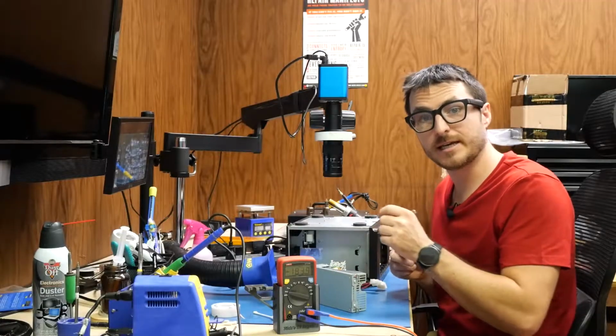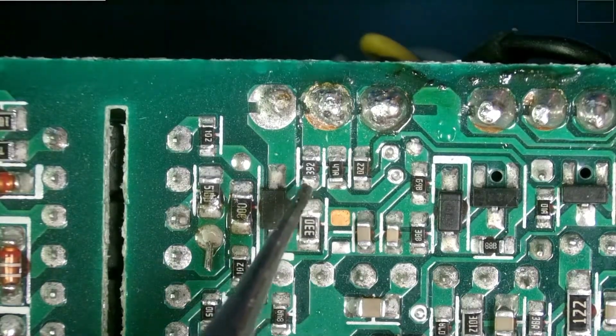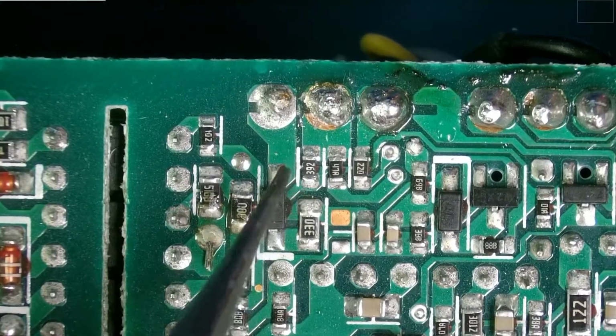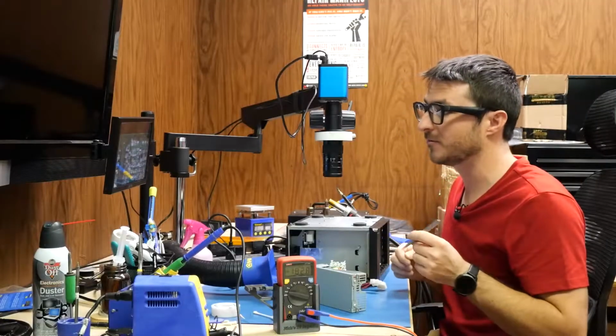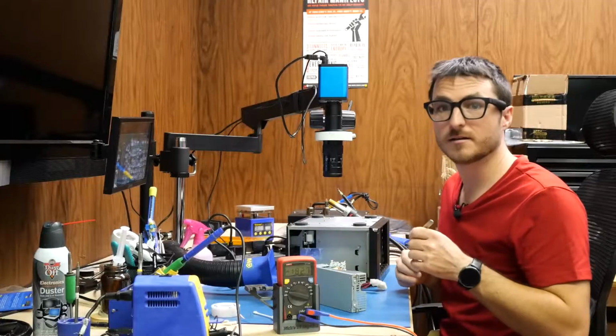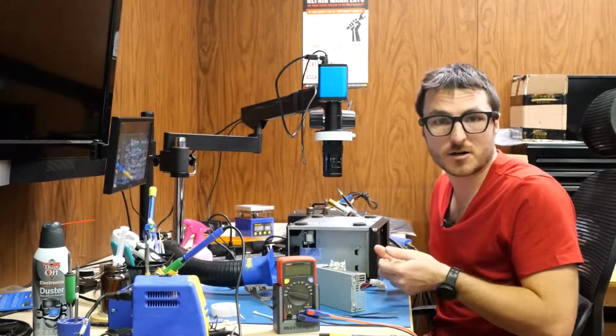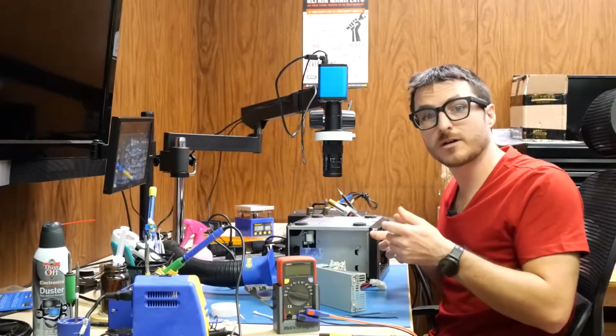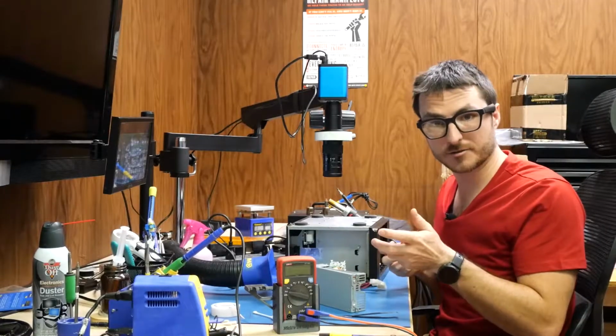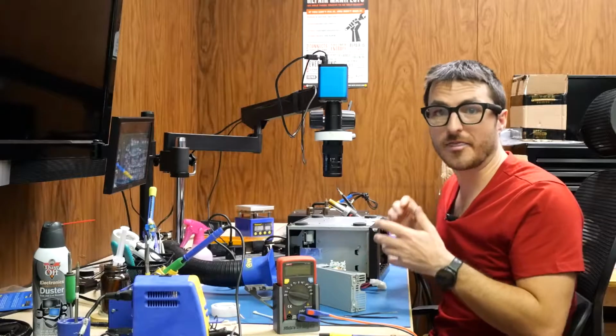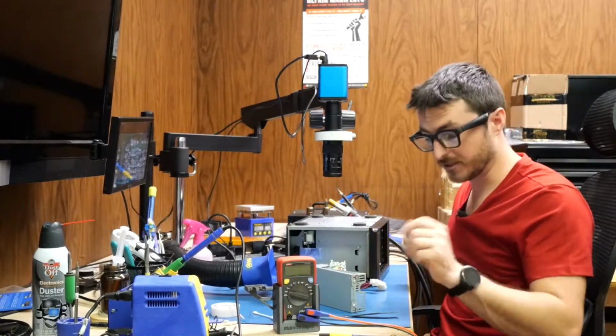So the repair we're going to be doing is replacing the resistor right over here, labeled 392, which carries the voltage through to the motherboard via that PS on line. So to recap, when the device is on, we have 0 volts from the PS on line, and when it is off, we have 5 volts. So if I were to short out the PS on line to ground, it would go to 0 volts, and that should trigger the device to turn on. So let's go ahead and do that.